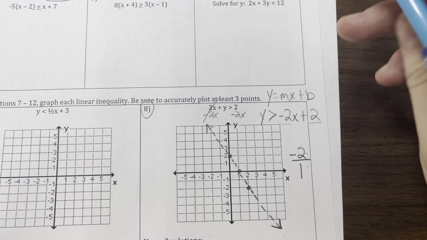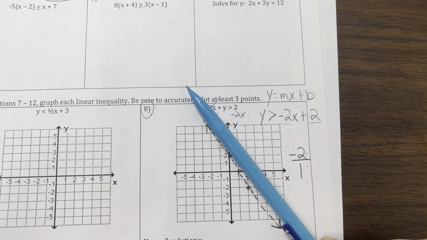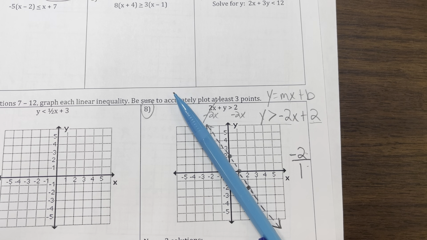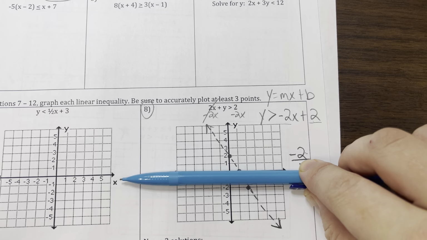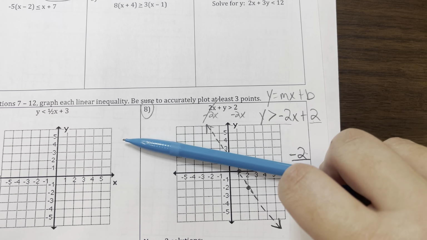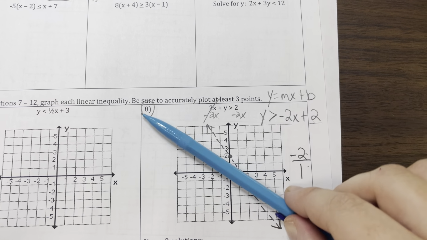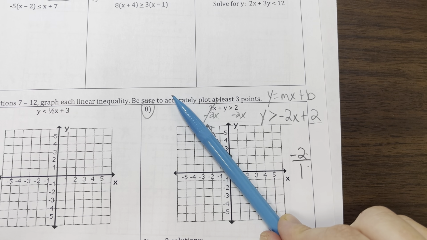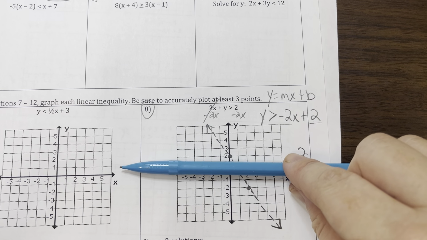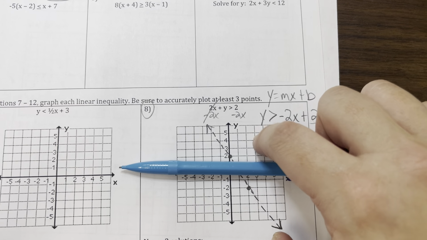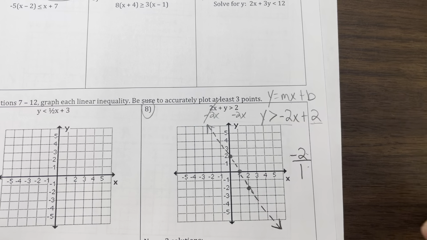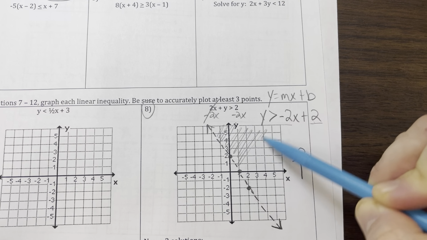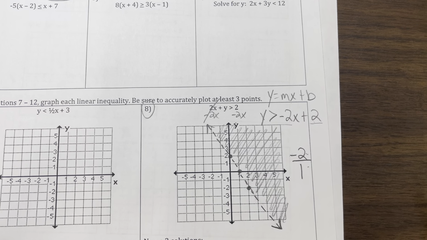What I tell people too is, if I were to take a ruler or a pencil and line it up with my line that I made, if I were to flatten that, anything above is greater than, anything below is less than. So if I were to flatten this line horizontally, everything over here would be greater than. So that's on this side of the pencil. I have a greater than, so I'm going to shade in that side. Everything in this region is going to be a solution.